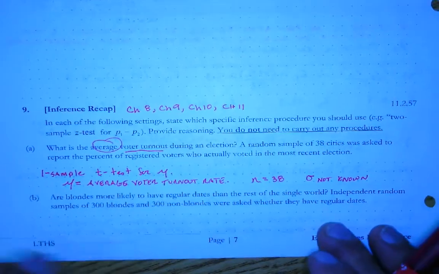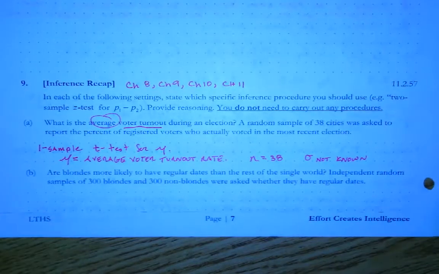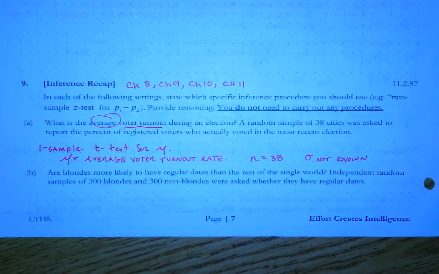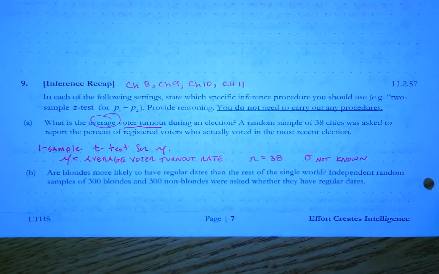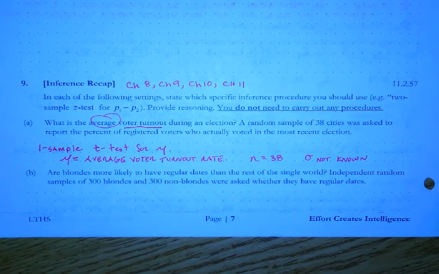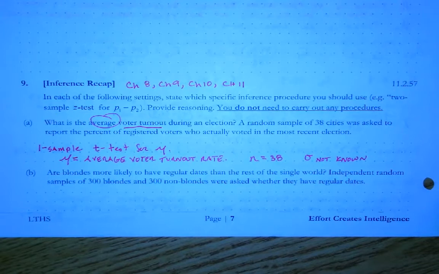Okay. What about the next? Are blondes more likely to have regular dates than the rest of the single world? Independent random samples of 300 blondes and 300 non-blondes were asked whether they have regular dates. What inference procedure would we carry out here? Think about it.